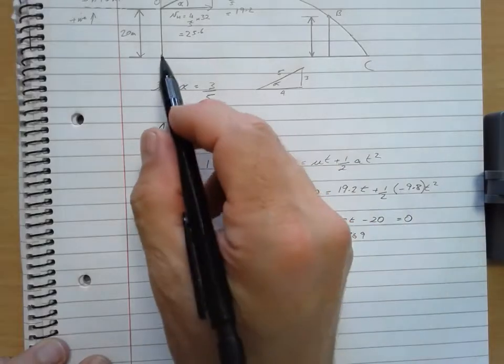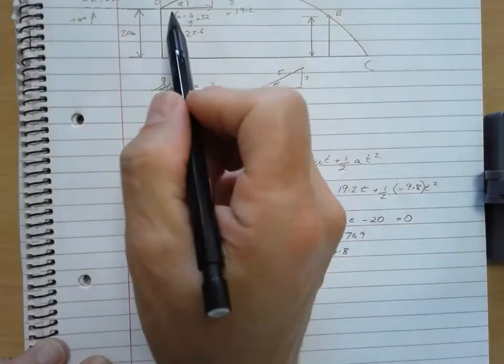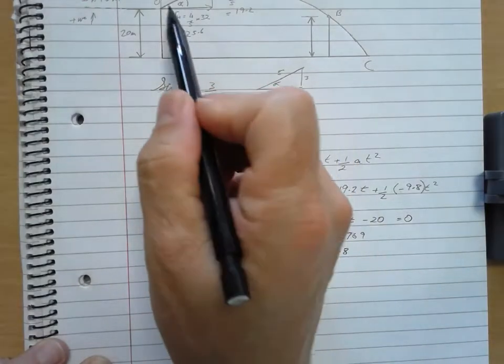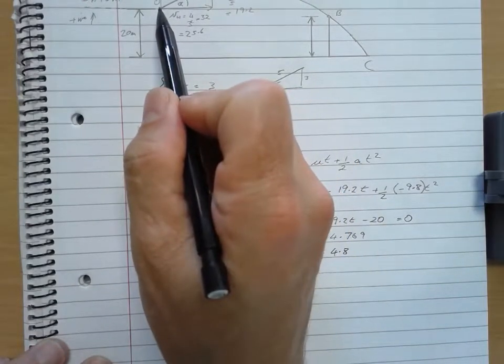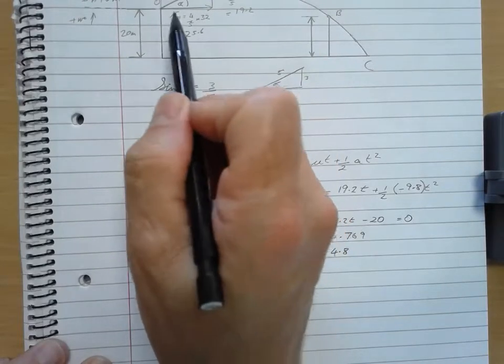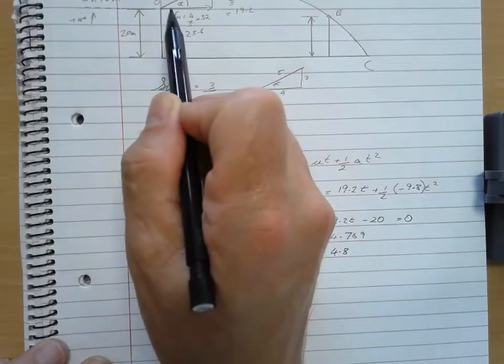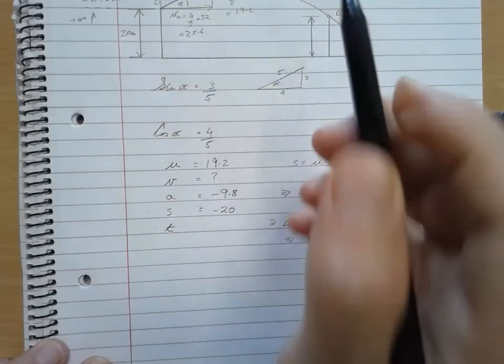So to get the distance O to C, we're now going to look at the horizontal. We now know the time of the projectile's motion from here up to here and then down. We know that the horizontal speed is 25.6. We assume there's no wind resistance, so this horizontal speed remains constant.